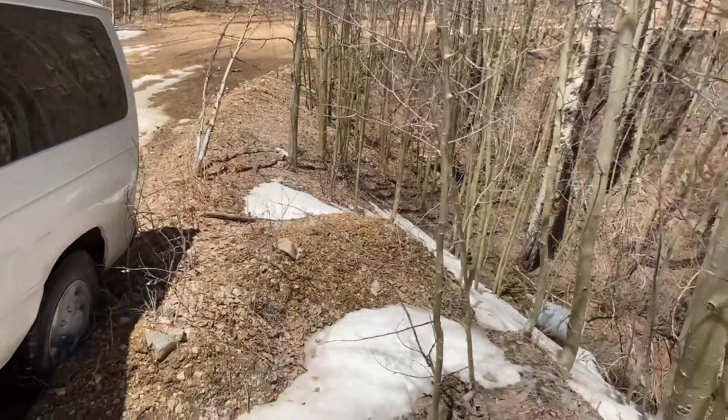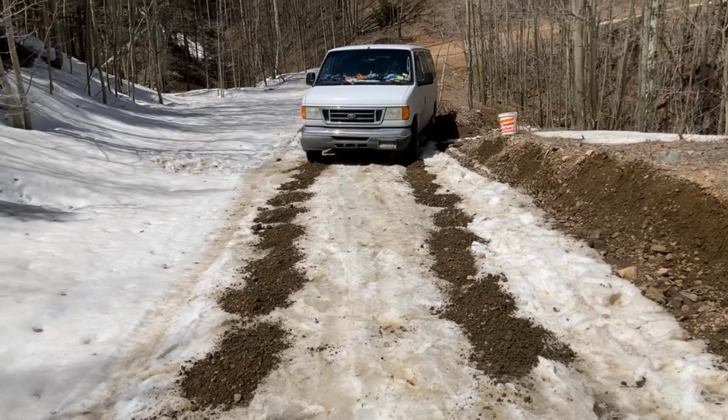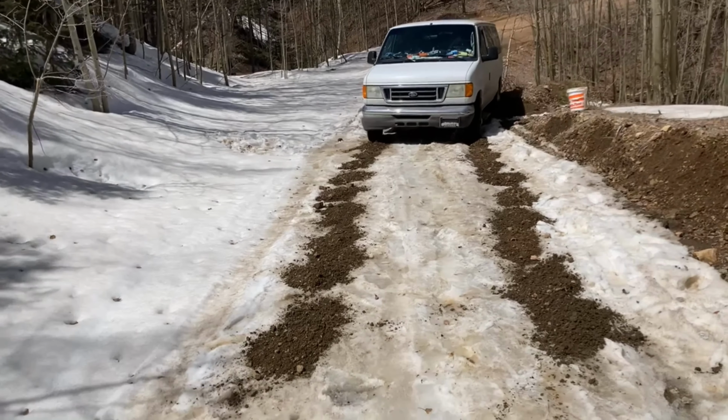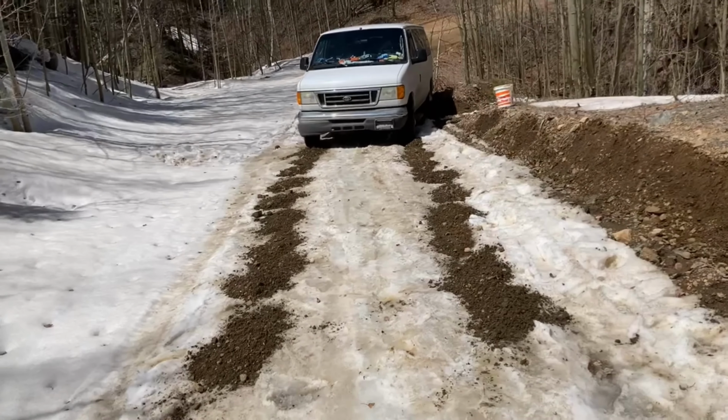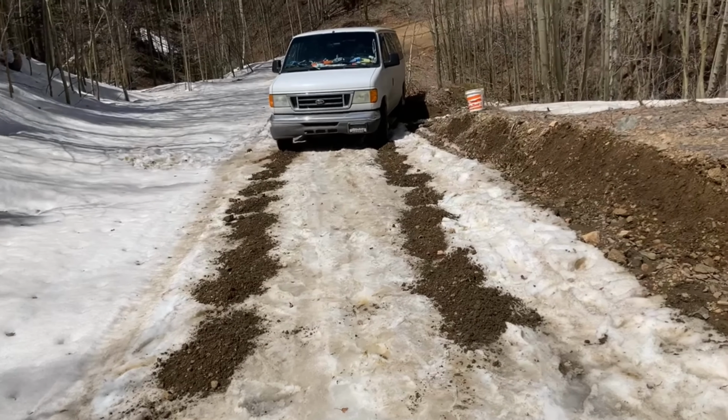I don't know how much more work I'm gonna put into this. It's gonna be warm over the next few days. It's getting warmer every day. If I can't get up it now, I'll be able to get up it eventually.